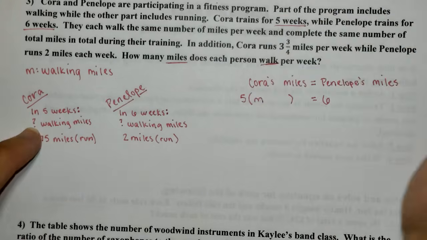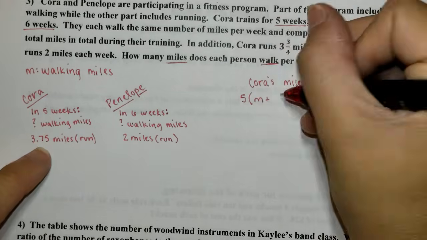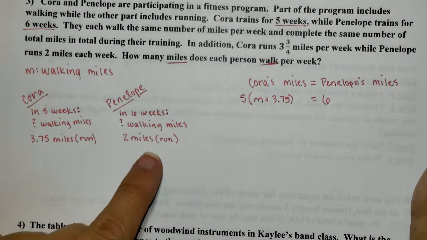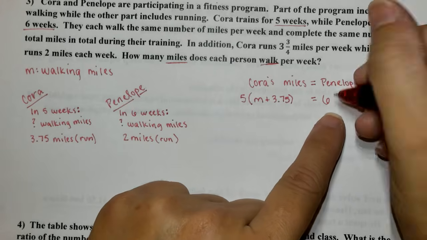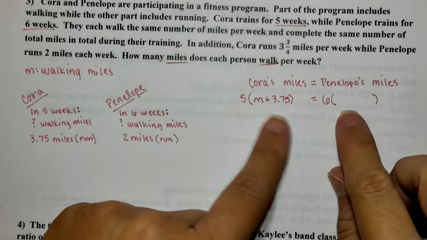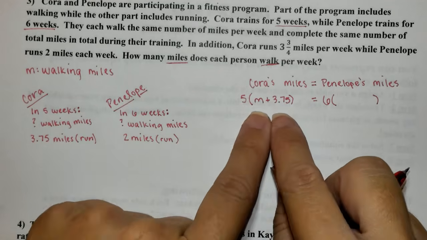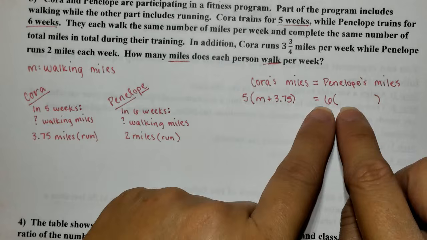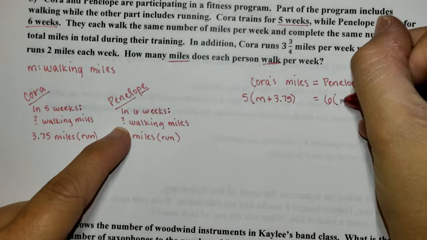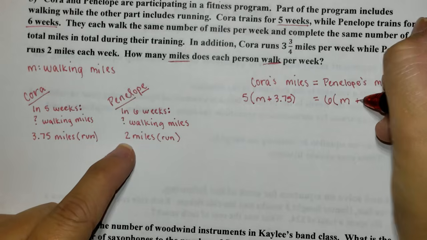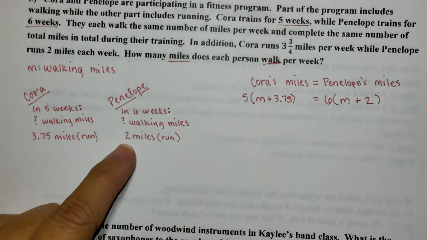So there's walking miles plus the 3.75 miles that she runs. Okay, for Penelope, she trains for 6 weeks, and each week, what's in parentheses represents 1 week. But we have to multiply that by 5 weeks for Cora, and by 6 weeks for Penelope. So Penelope walks m miles, because we don't know, and she runs 2 miles.